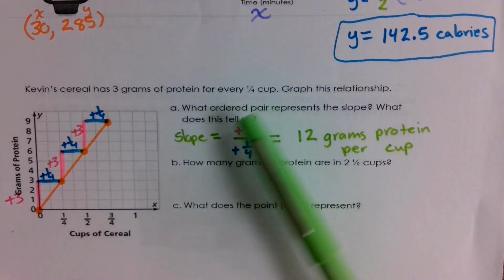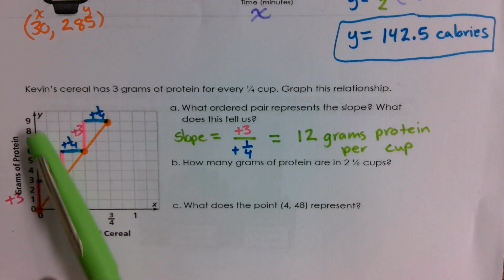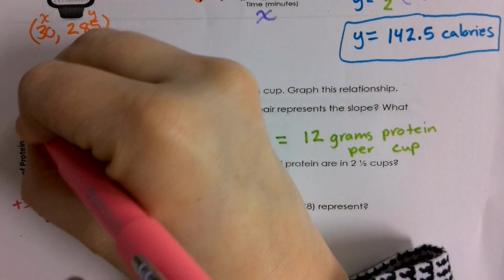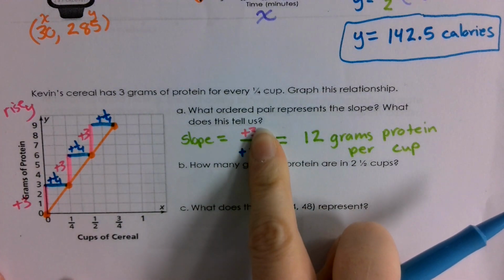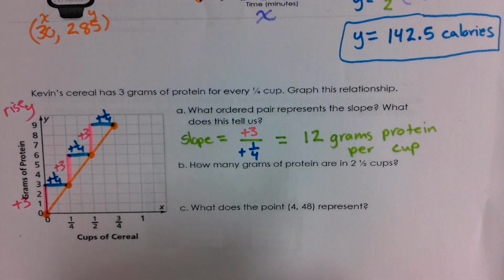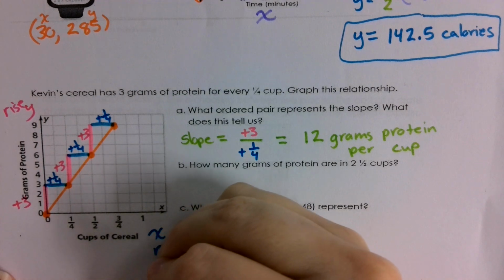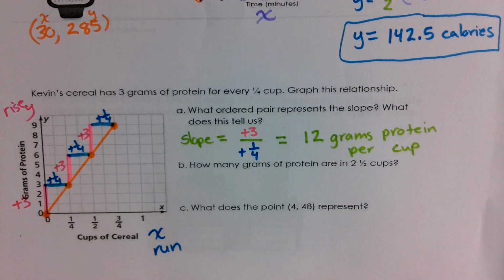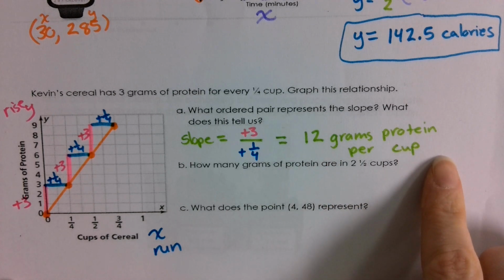Because y is our rise, x is our run, it's rise per run, so 12 grams of protein per cup.